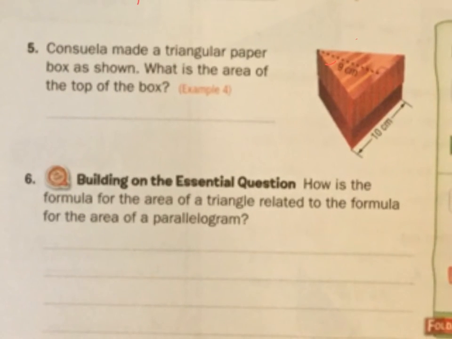Okay, right here. We have a triangular paper box shown. What's the area of the top of the box? So the area of this top of the box. It's a triangle, so it looks like we have a base of 10 and we have a height of 9.